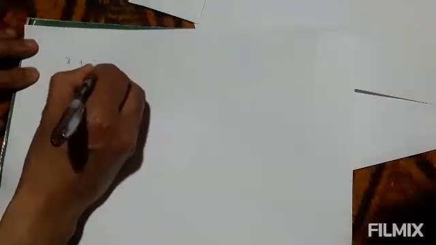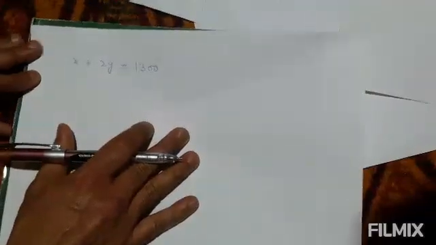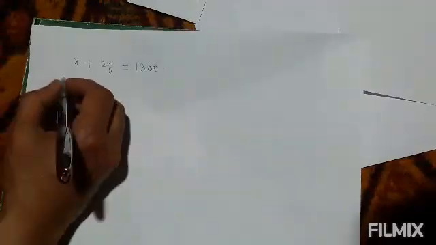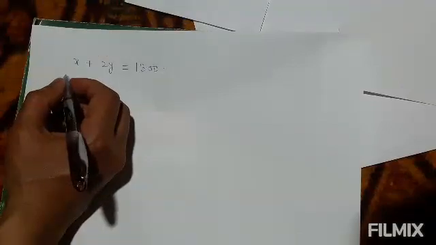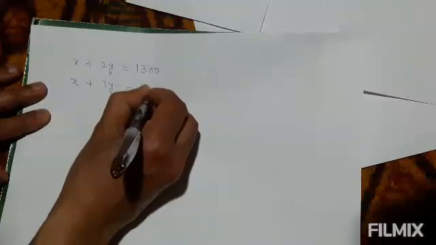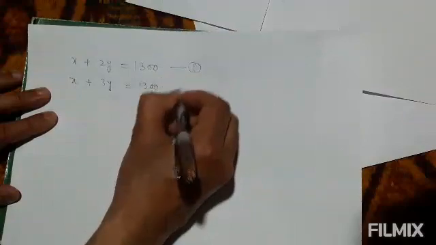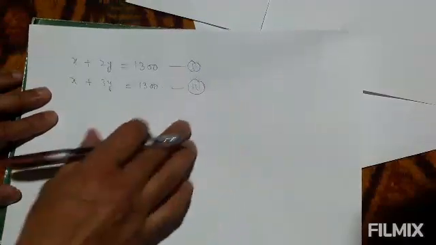Now for geometrical representation, we have two equations. One is x plus 2y equal to 1300, and the other is x plus 3y equal to 1300. As you know, this is the first and second equation.